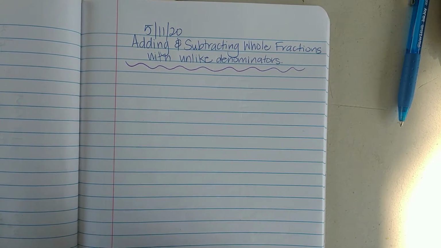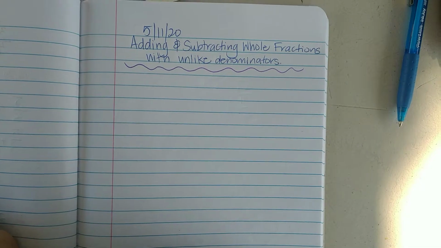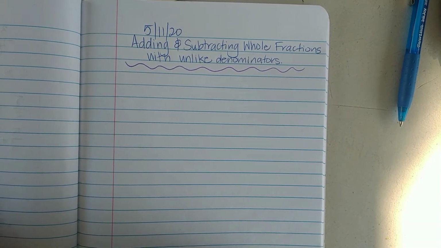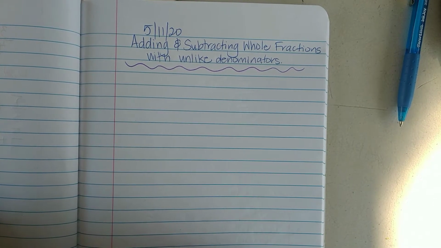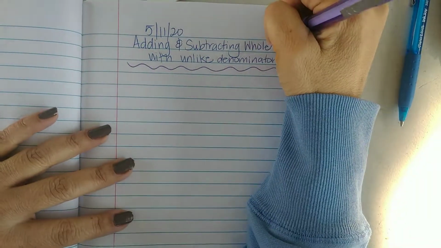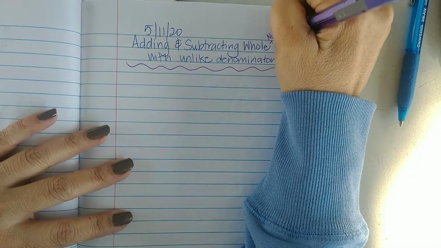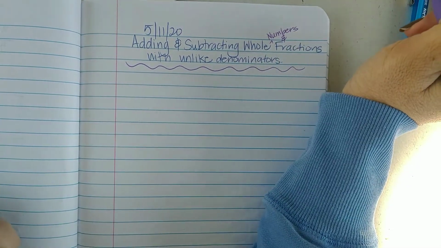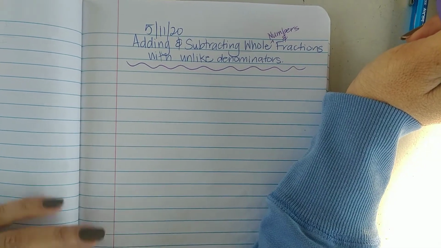Hi guys. Okay, so today we're going to do adding and subtracting whole fractions with unlike denominators. It's pretty much similar to what you've been doing, but this time we're going to have whole numbers with fractions. So I should have said adding whole numbers and fractions. Okay, so remember, always pause if you're stuck or if you want to go back and look at it, make sure you pause.